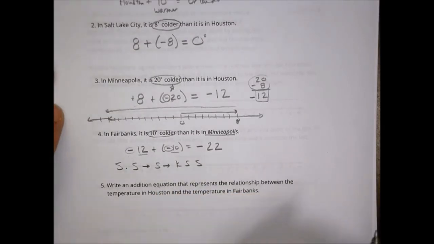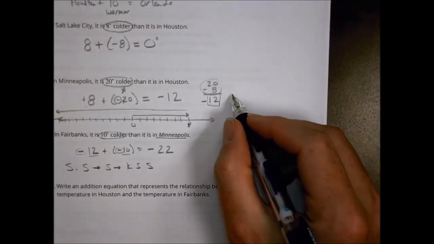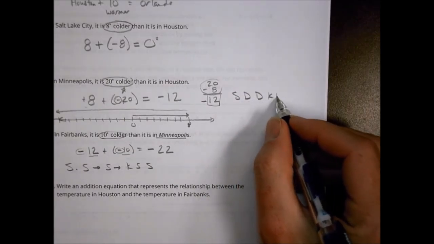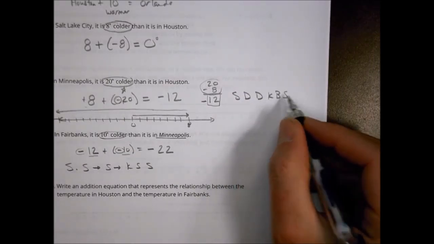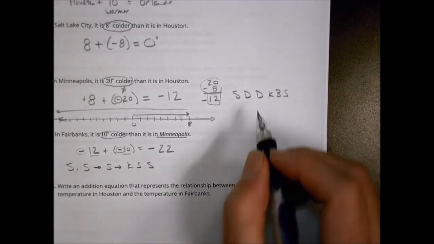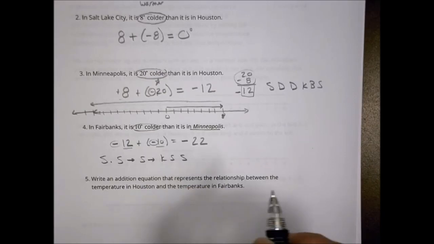That's how I think about it over here. Whereas this one, when the signs are different, I find the difference and I always say keep the bigger sign. So when the signs are different, I find the difference. When the signs are the same, I find the sum.